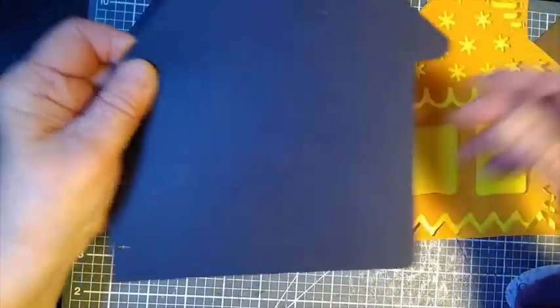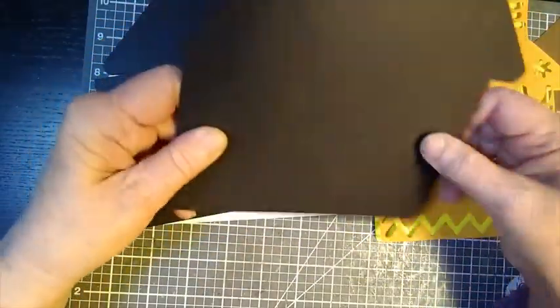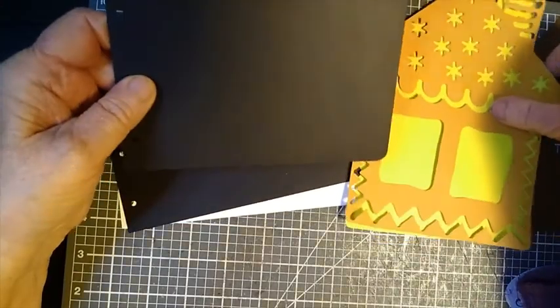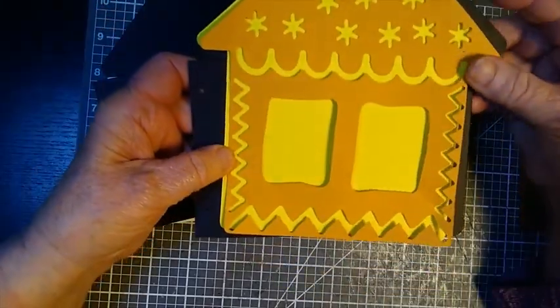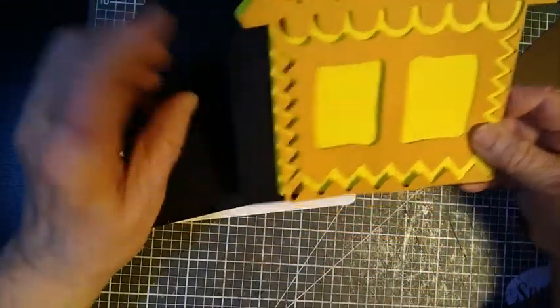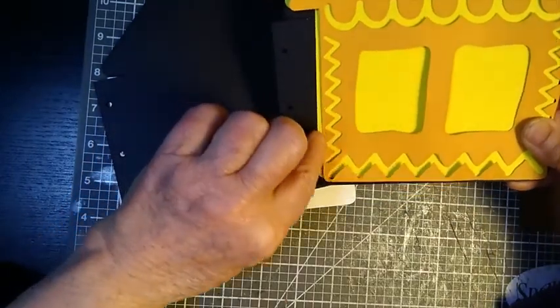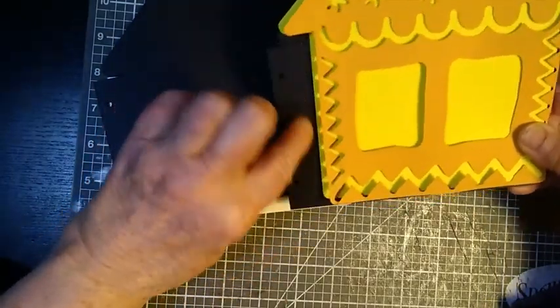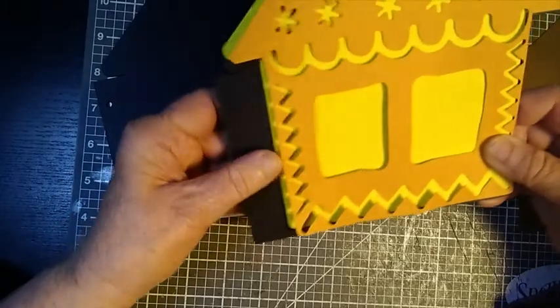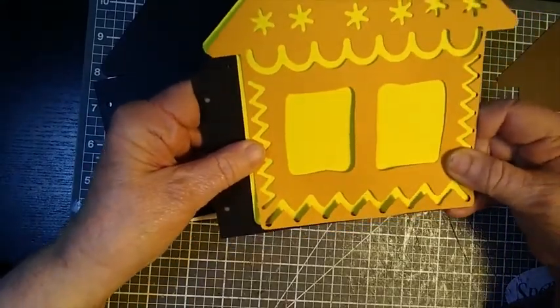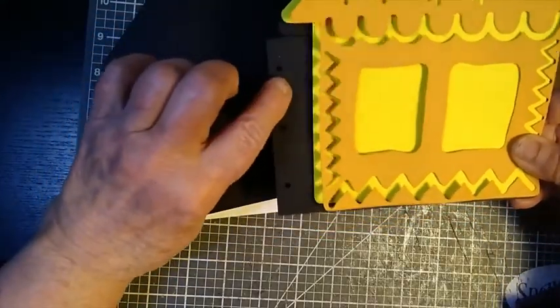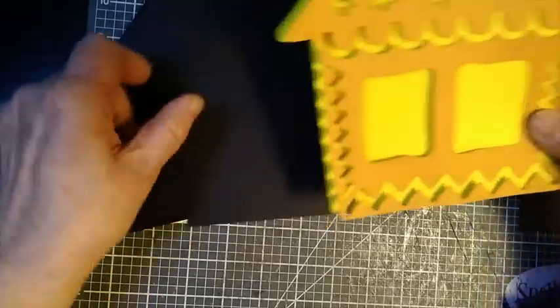Then this is going to go onto my cardstock. Now this is very heavy cardstock, so that is going to go like that. And as you can see, there was such a narrow border here, I had to make sure that I gave it plenty of strength onto the side there. So that's why I've made that little spine there.